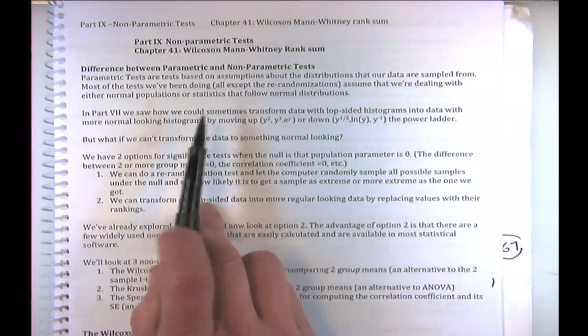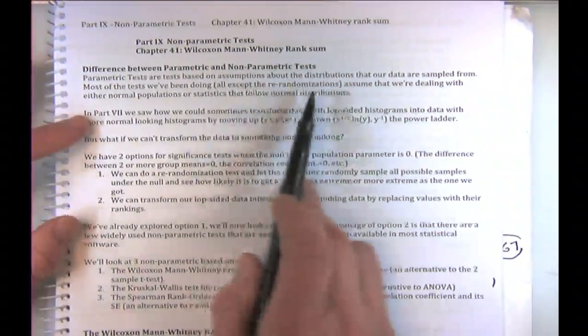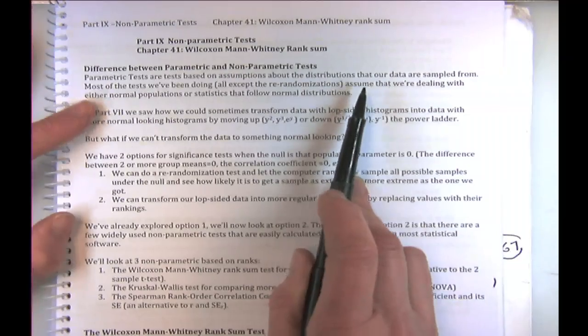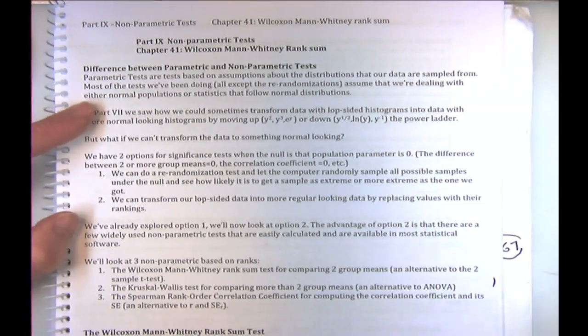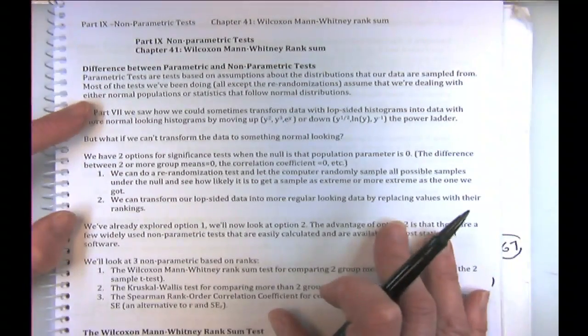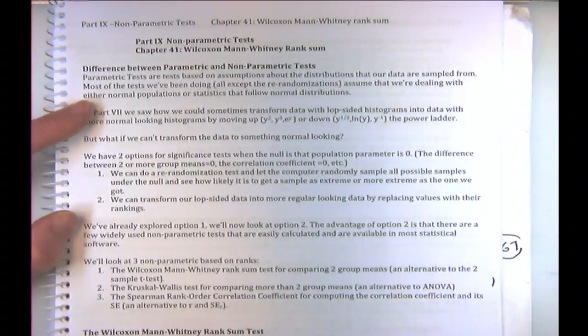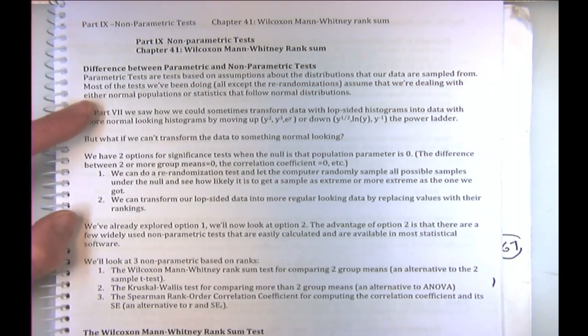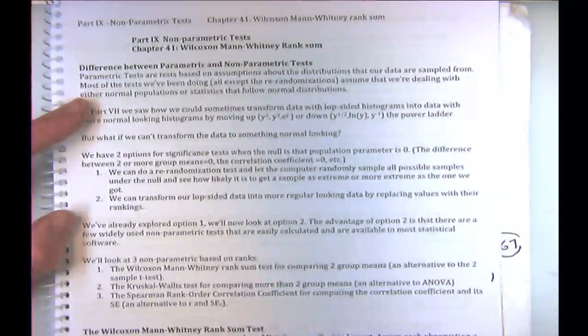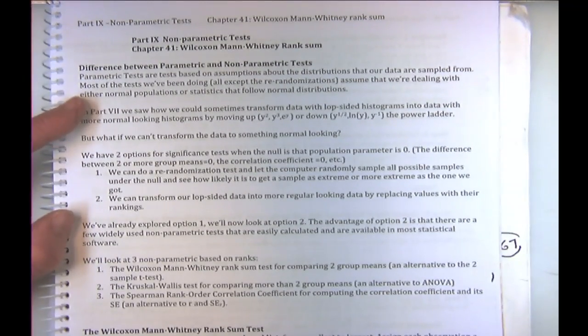All right, so the difference between parametric and non-parametric tests, what is that? Well, the parametric tests are based on certain assumptions about the distribution that our sample data comes from. All these significance tests are testing whether some difference we see in the sample reflects a true difference in the population or not. And the parametric tests all are based on certain assumptions about the population distributions that the sample comes from. And the non-parametric tests, like the re-randomization test that we've already done, that's a non-parametric test.